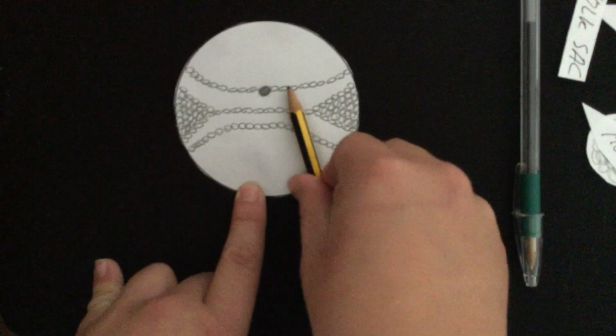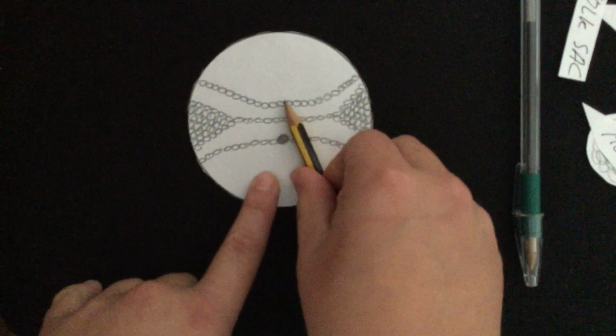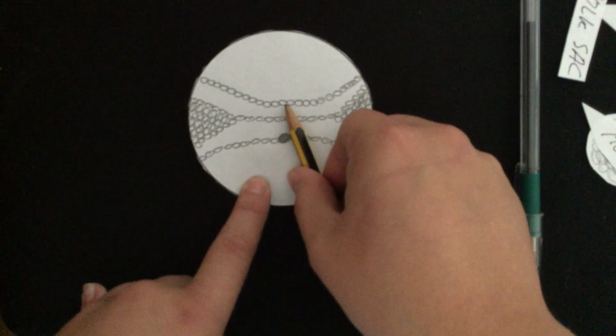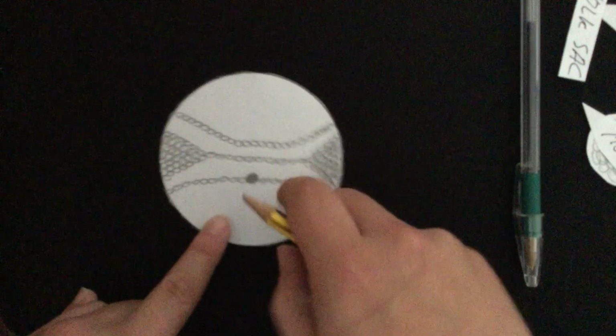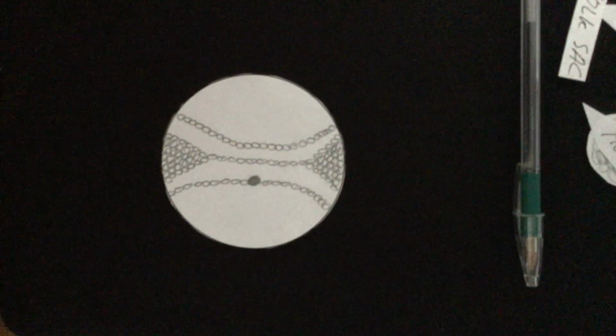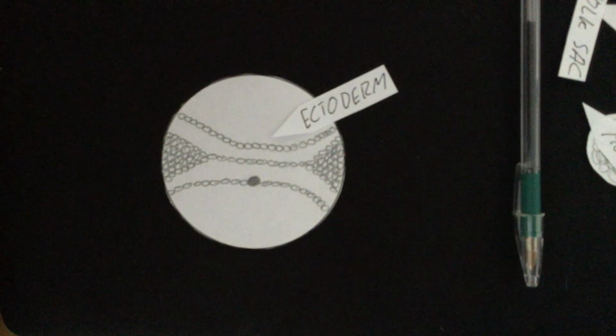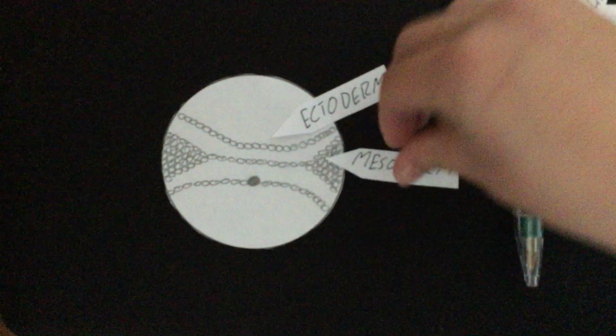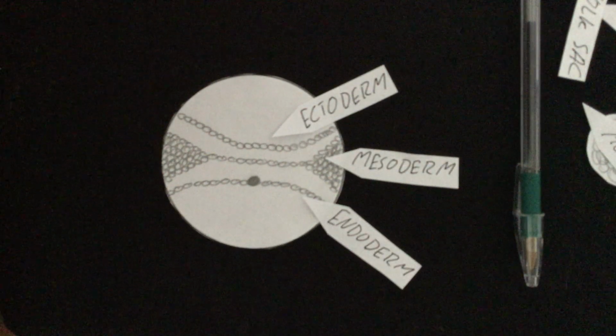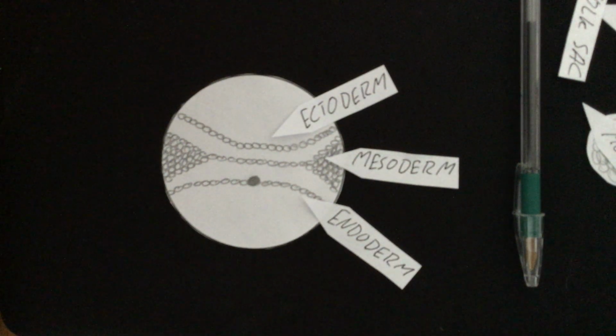So those three layers are going to be called completely new things from now on. Your first layer, which previously was called the epiblast layer, is now called the ectoderm. The middle layer is called the mesoderm, and the bottom layer is called the endoderm. So ectoderm, mesoderm, and endoderm. This is called, as I said, the trilaminar disc, and is a continuation of the formation that we talked about a minute ago.